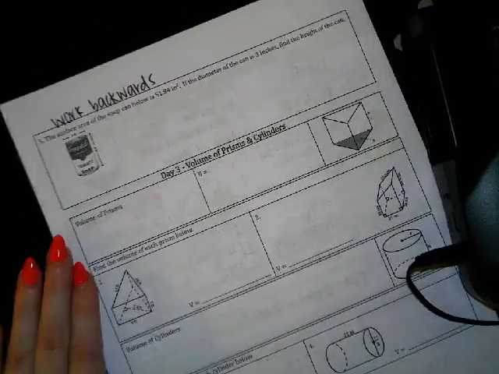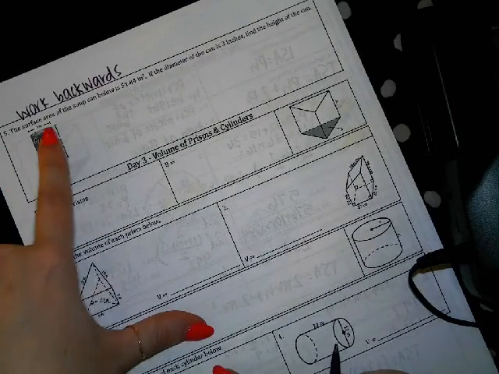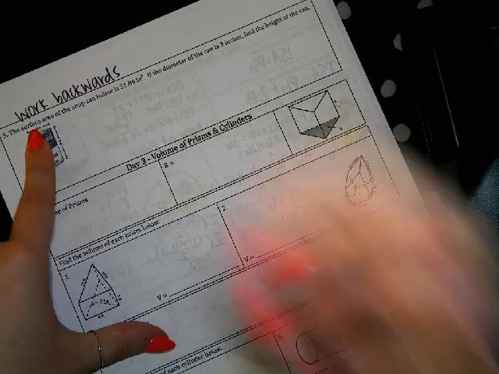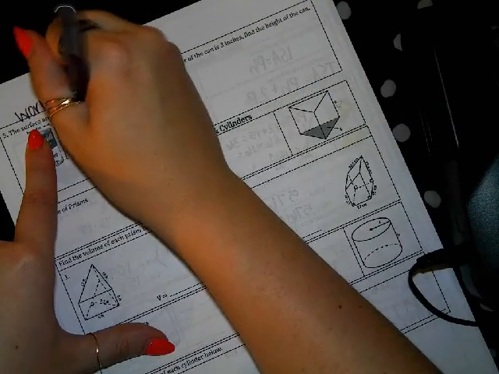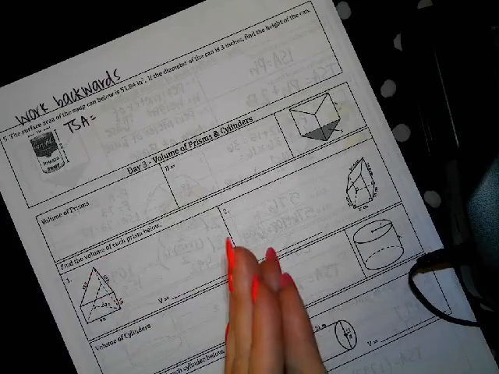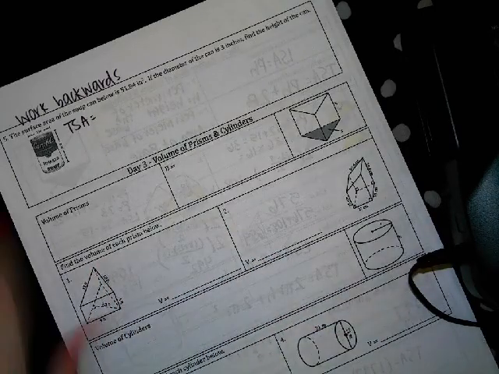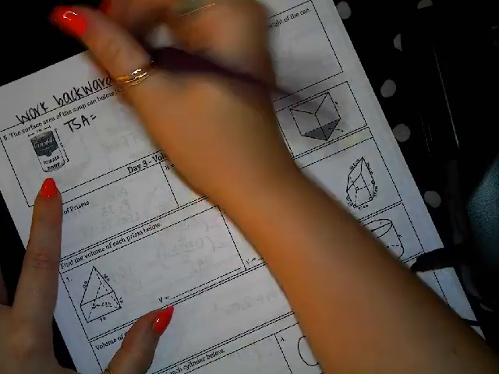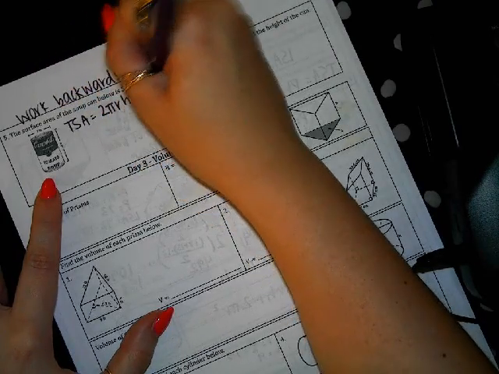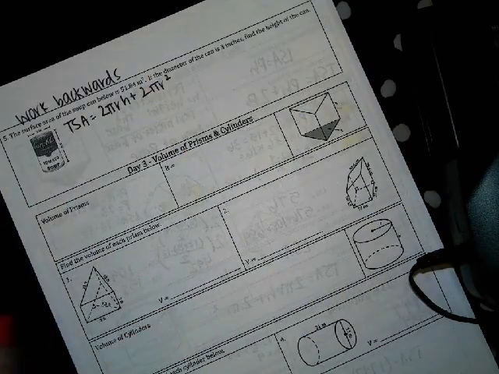So it says the surface area, pause. If it says surface area and it does not say lateral surface area, you are using total surface area. Total surface area and surface area are the same thing. It says the total surface area of a soup can. A soup can is a cylinder. So before I do anything, I'm just going to write the whole formula down.